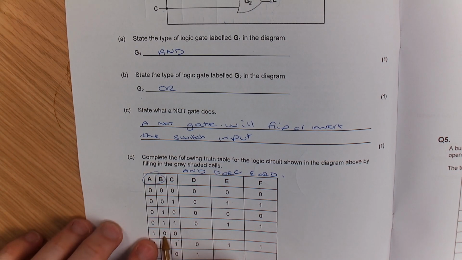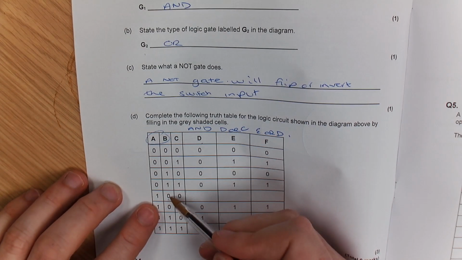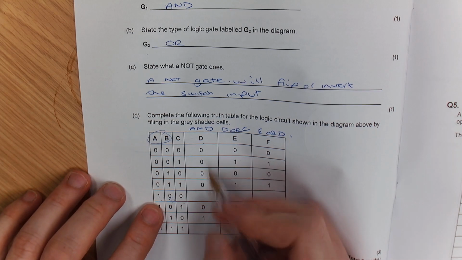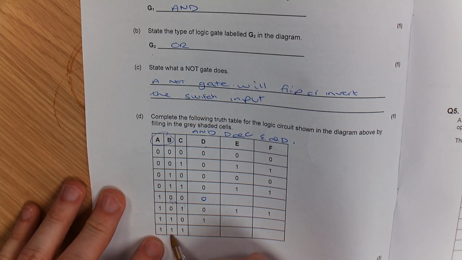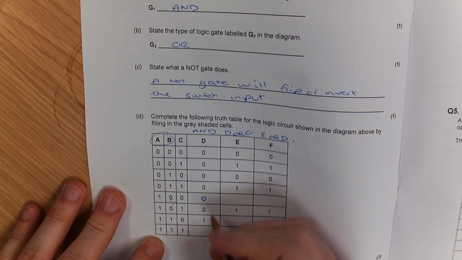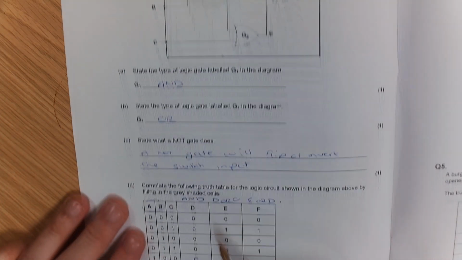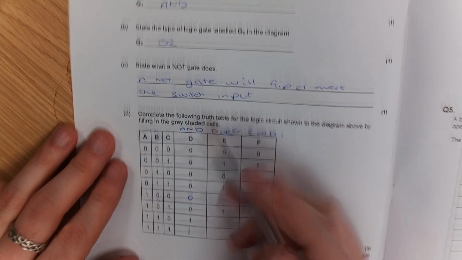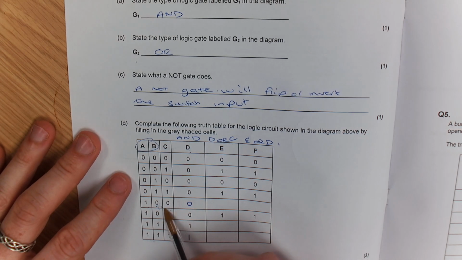A and B. What's the output going to be there? A and B. It's going to be 0 because both the switches aren't on. Here, A and B. It's going to be 1. Right. Now we move over and we said if you looked at the gate, so for E, E is D or C. Now you finish that column, you can work this out. D or C. D or C.